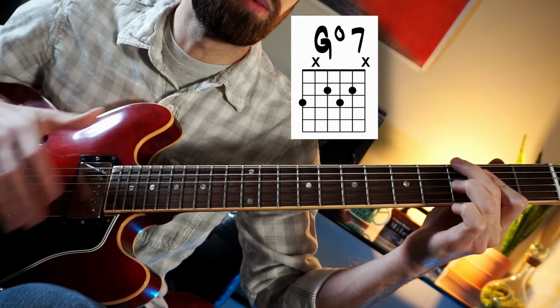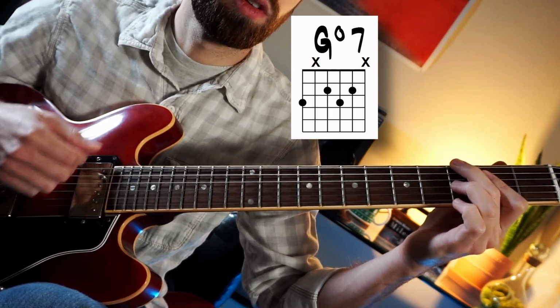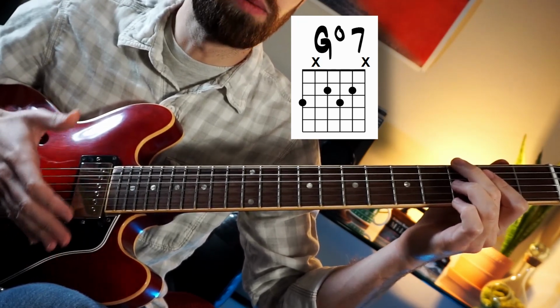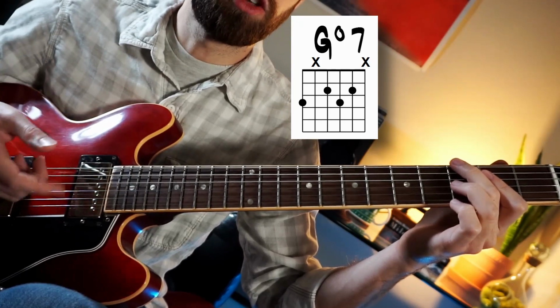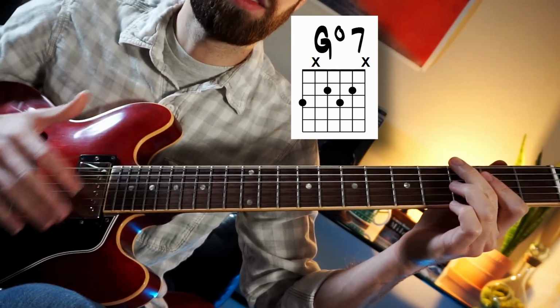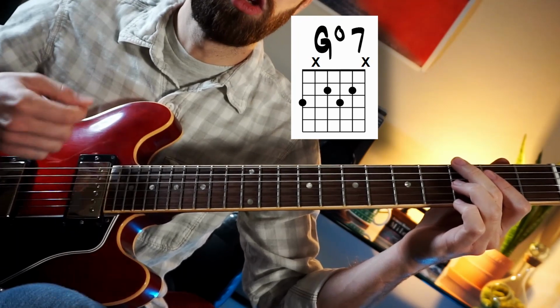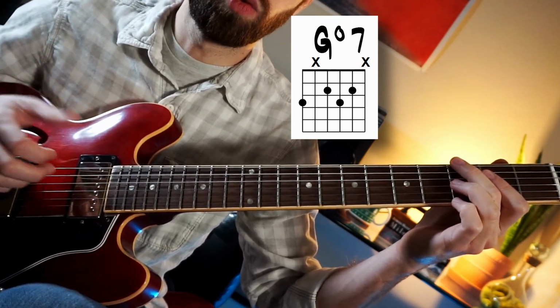Again, I'm not playing the bottom E string or the A string. So you want to mute the A string if you can, and try to mute the bottom E string. It's not as important to mute the bottom E string because you can just not hit it with the pick or not hit it with your fingers.